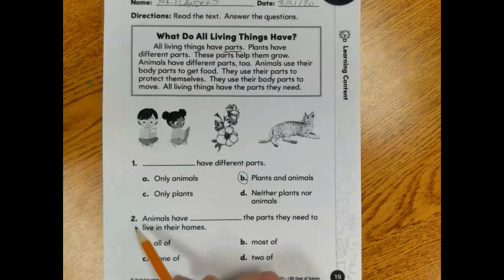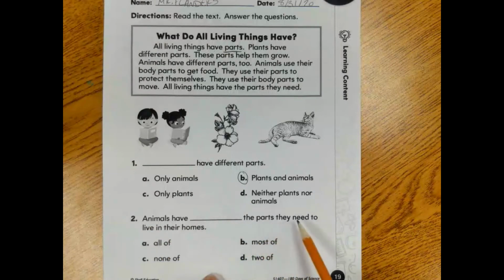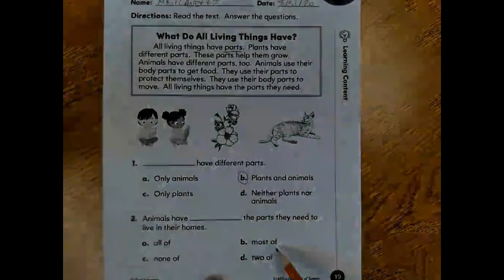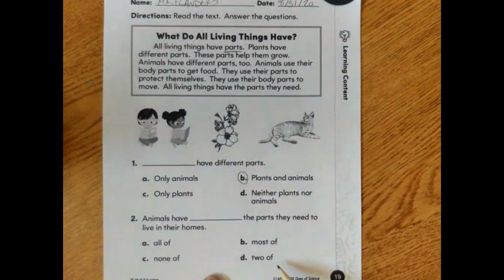All right. Number 2. Animals have blank the parts they need to live in their homes. I'll read it one more time. Animals have blank the parts they need to live in their homes. So animals have all of the parts they need, none of the parts they need, most of the parts they need, or 2 of the parts that they need.